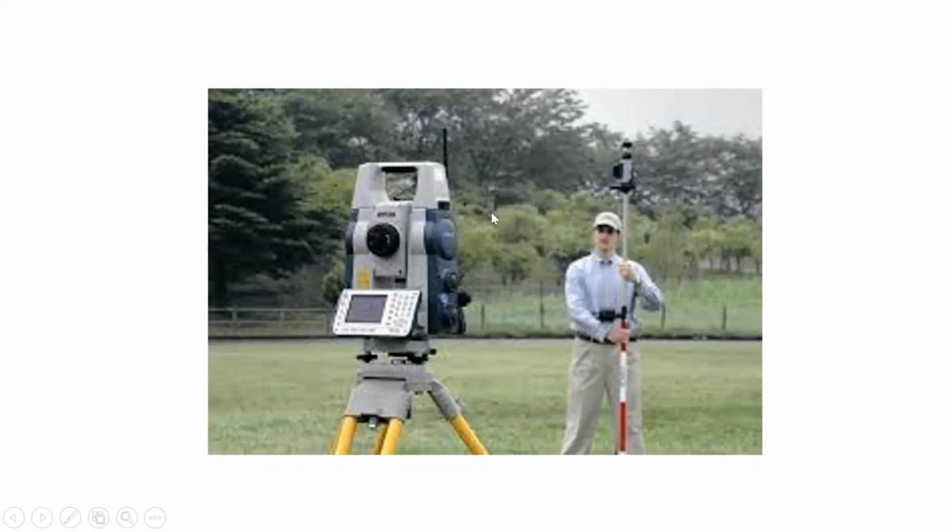So this instrument can be operated from the reflector. There is a panel here. If he says save this point, the instrument will save this coordinate in the instrument. Wherever this reflector is moving, it will be logged to this reflector continuously. Wherever the reflector is, the instrument will search for that reflector. So that model is called robotic totalization.